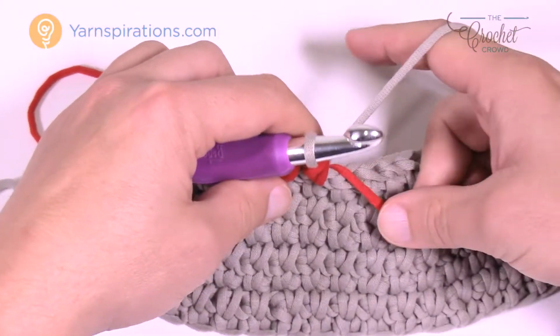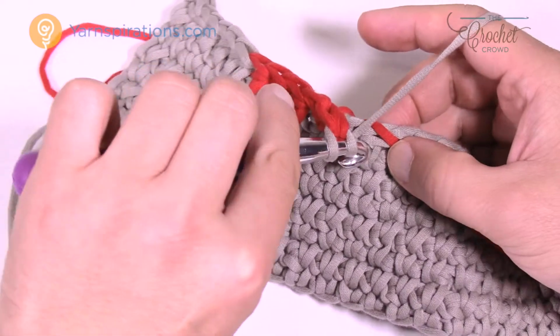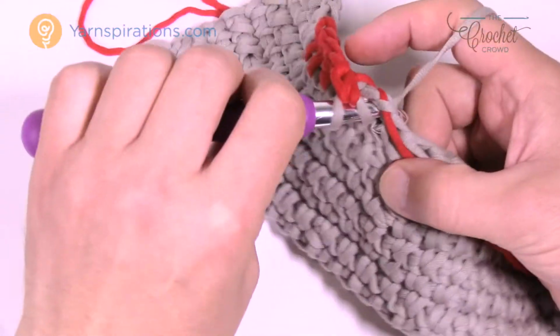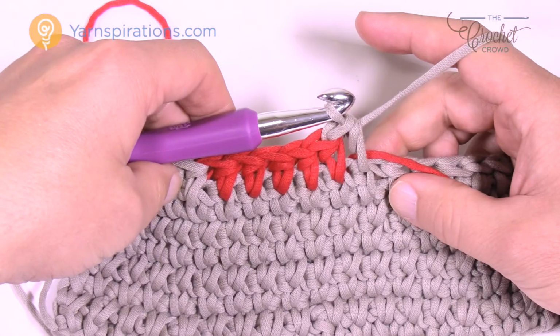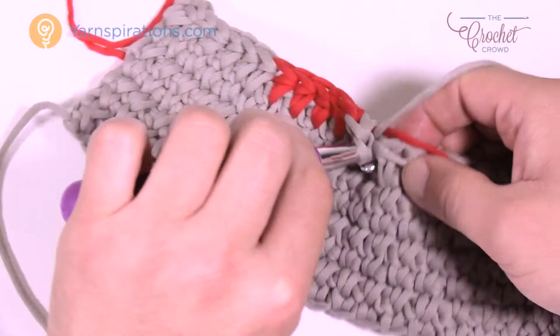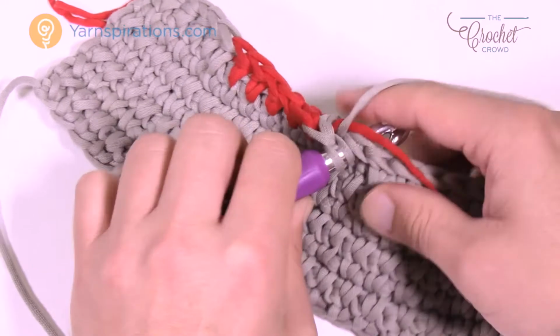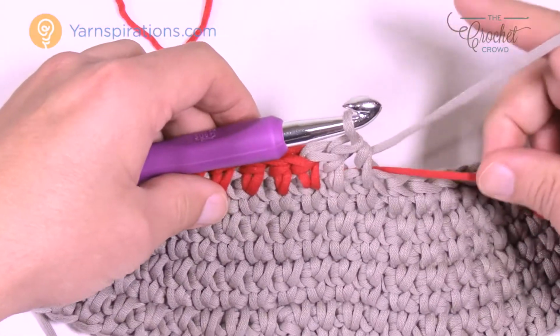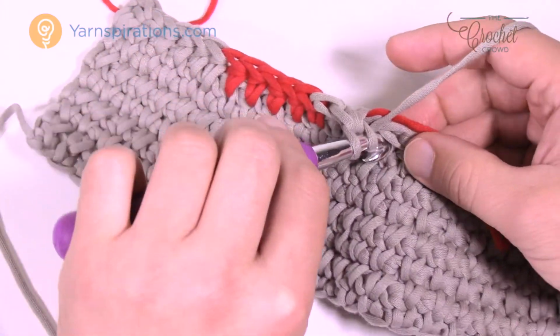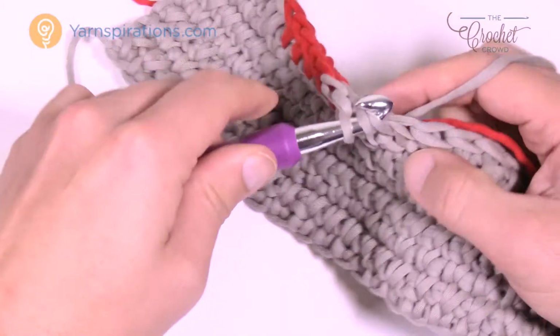Then you're going to lay down the red on top and just carry it across like you had done with the gray. You see that? So your work is just being carried up underneath the stitches. The trick is to keep your tension, so give it a pull. Don't be over pulling, just pull it snug.